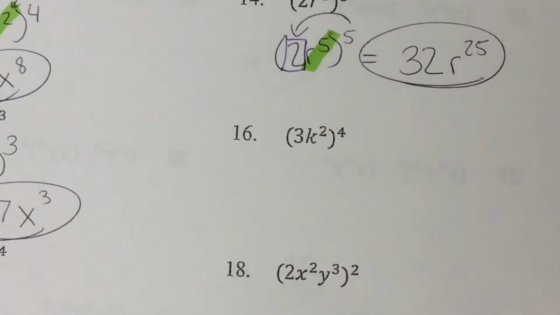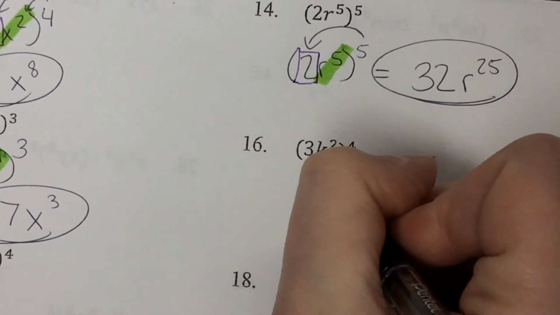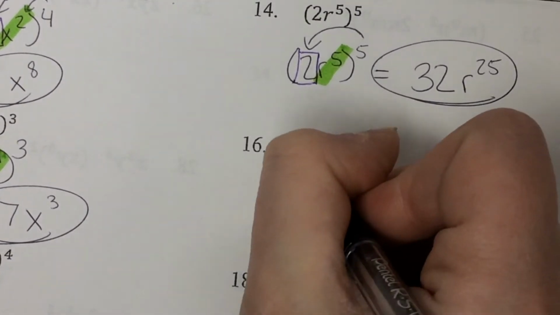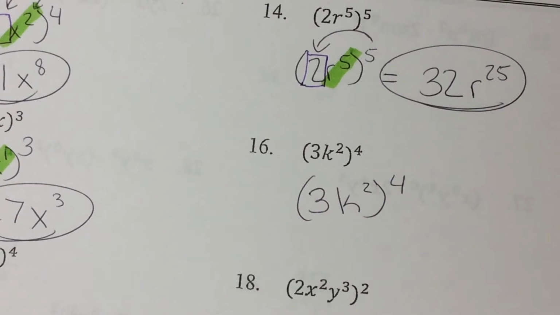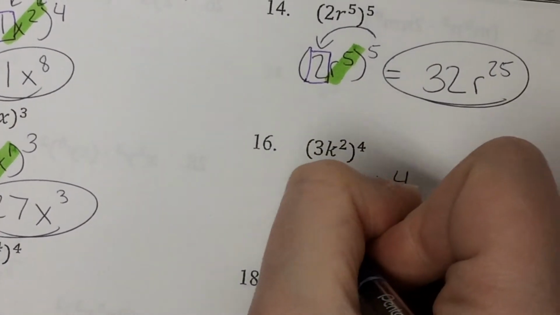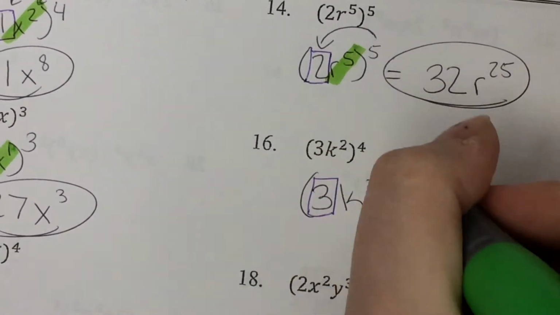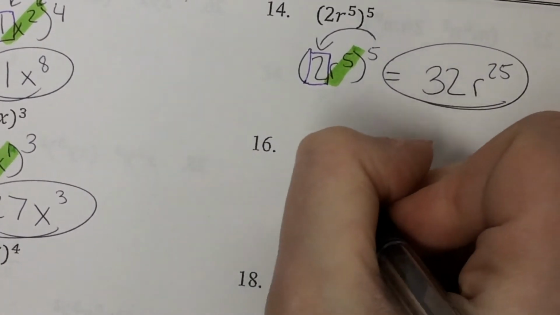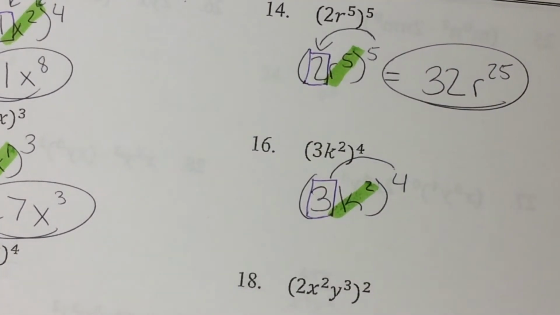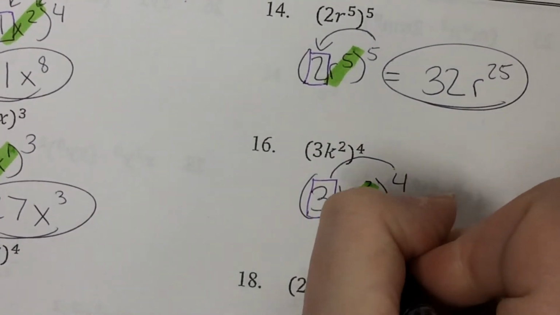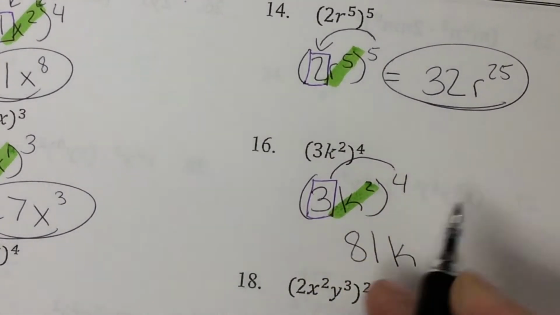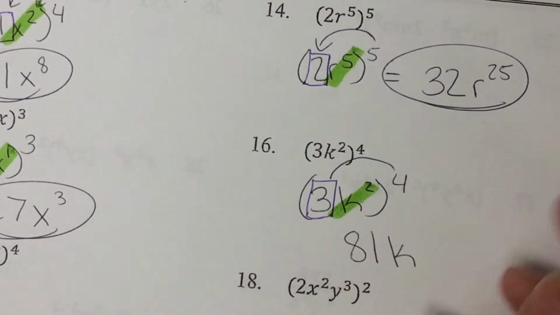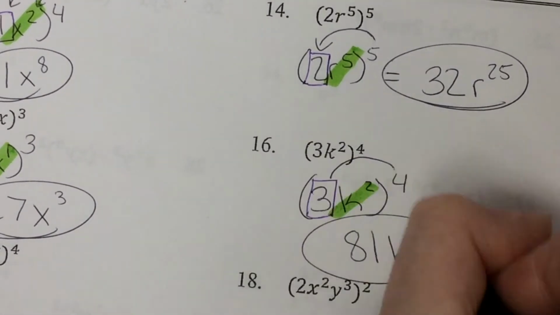Okay, number 16, 3k squared to the fourth power. Box our coefficients, highlight our base and exponent. Let's distribute. 3 to the fourth power is 81. K, we have k squared to the fourth power, multiply your exponents, is k to the eighth.